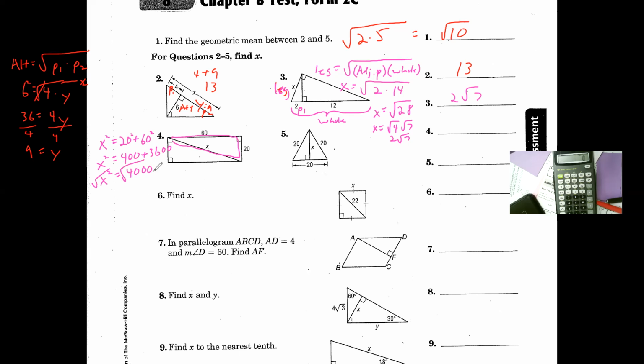Take the square root of both sides. Let's see. I can break that down. I can take out 400. That's 400 times 10. 400 is a perfect square of 20. So that's 20 radical 10.